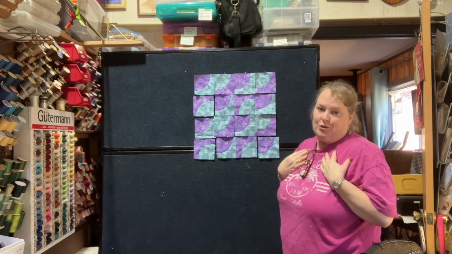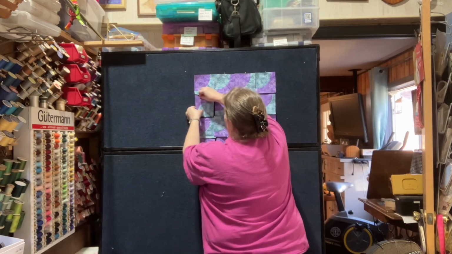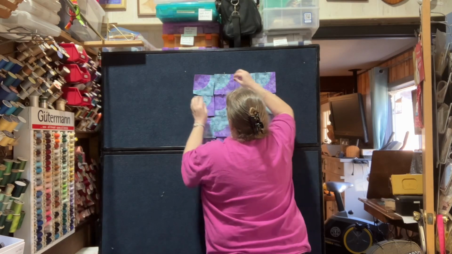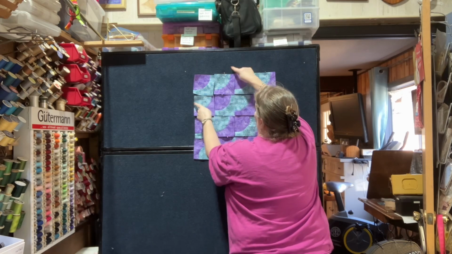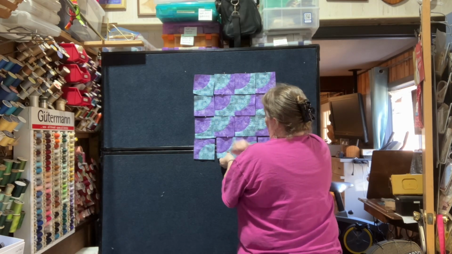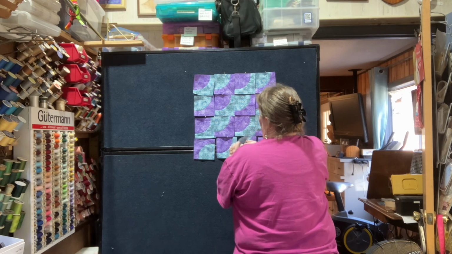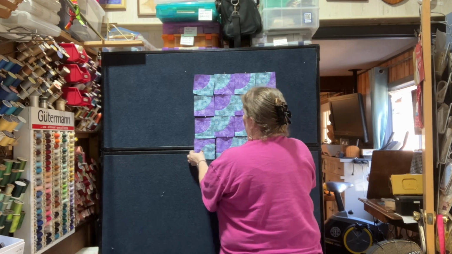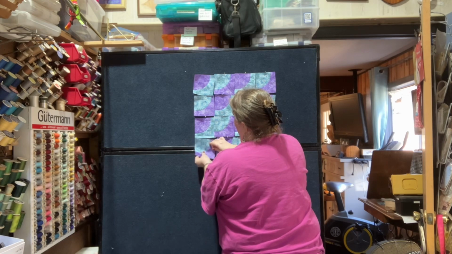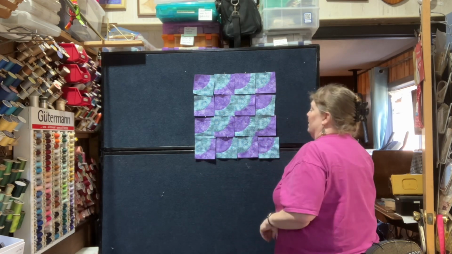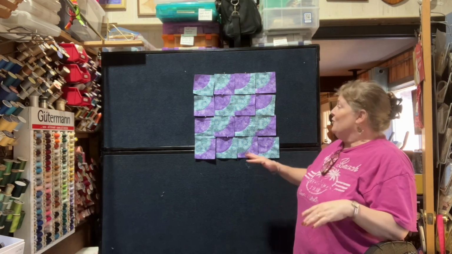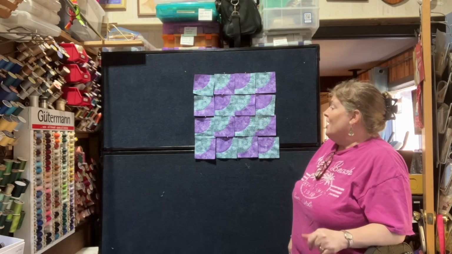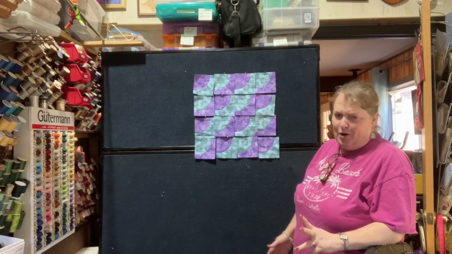Now, if I were going to do this one, I would have to colorify it and turn some pieces so that it would be a row, and a row. Oh, that one would need changed around too. I would do it more like that. That's how I would colorify that one. So it looks like if you put 4 of them together, you would have frozen fields or barn raising, but with Drunkard's Path pieces.